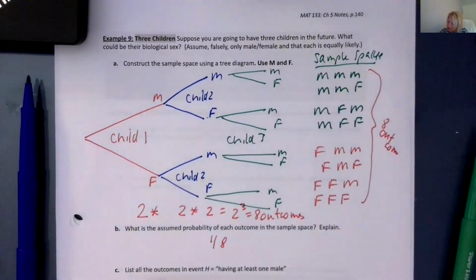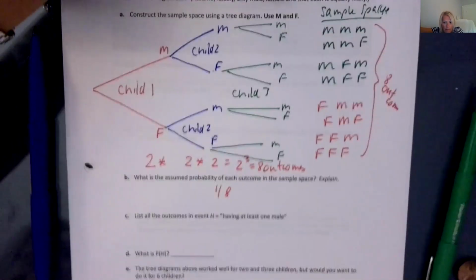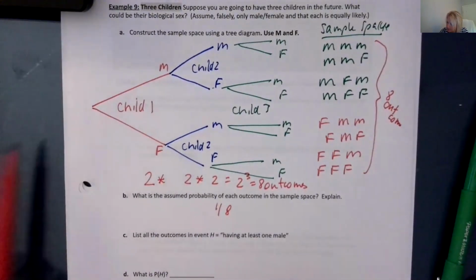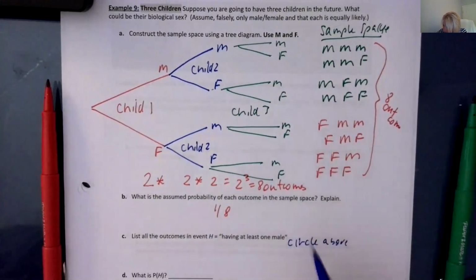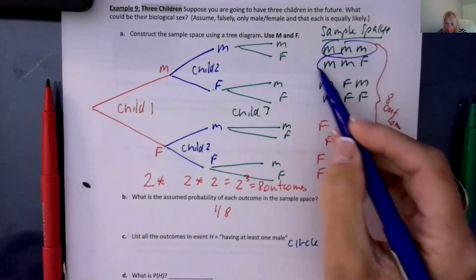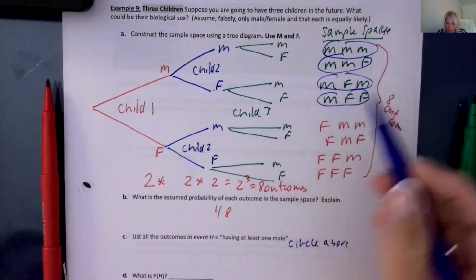It says list all outcomes in event H, where H is having at least 1 male. So at least 1 male. I'm going to circle above. There's at least 1 male. They had 3: at least 1 male, at least 1 male, at least 1 male.